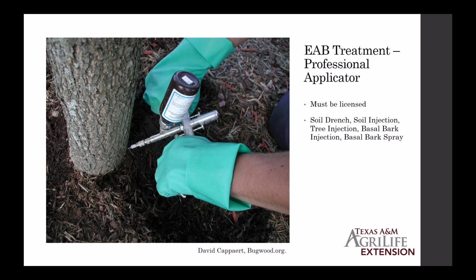These individuals often have greater options for treating trees, and these products have varying application recommendations, such as drenching the soil, injecting into the soil, or injecting directly into the tree. Commercial applicators have access to products that can provide up to 3 years of protection for the tree versus 12 months for most homeowner products. As with the homeowner options, the tree takes in the pesticides and it targets both the larvae as well as the adults that might be feeding on the foliage.